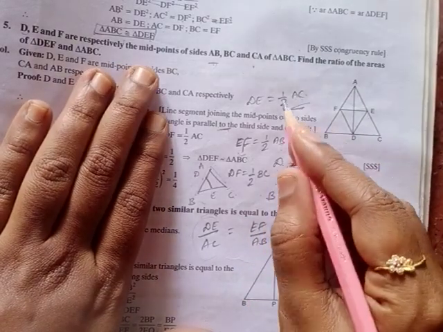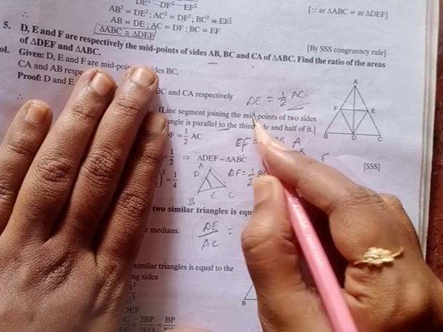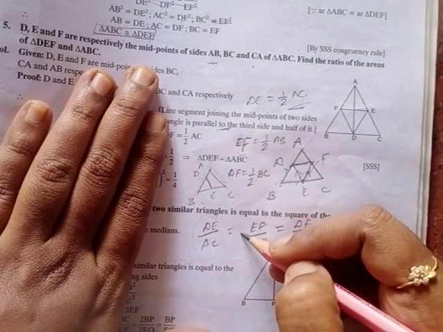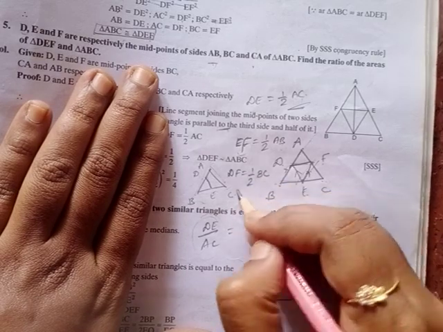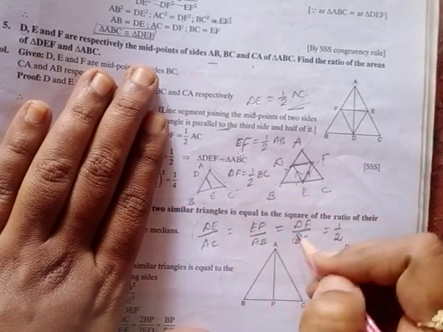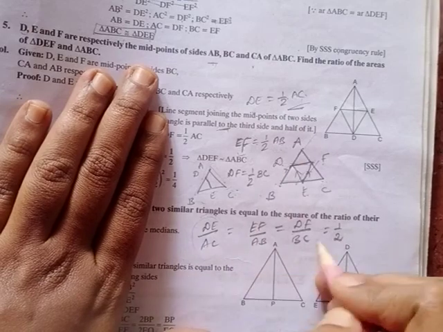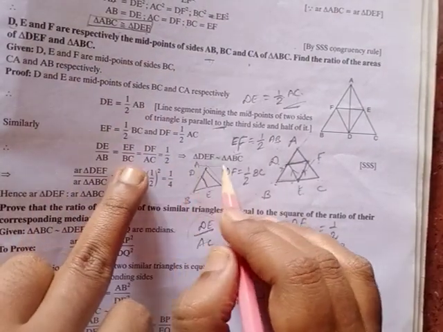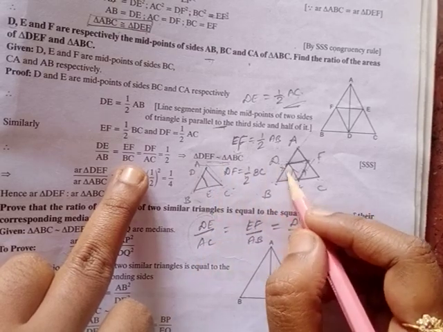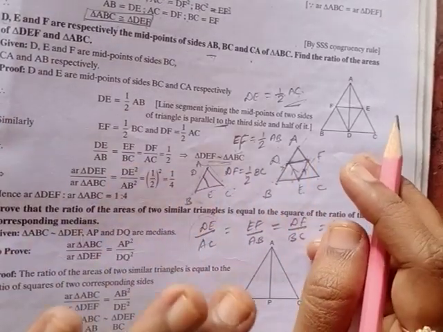Now from this, you bring AC to the denominator. So DE by AC is equal to EF by AB, which is equal to DF by BC, all are equal to half, since the corresponding sides are proportional. So the two triangles are similar. What are the two triangles? DEF and ABC, the two triangles are similar.